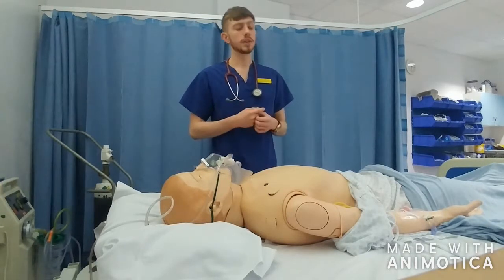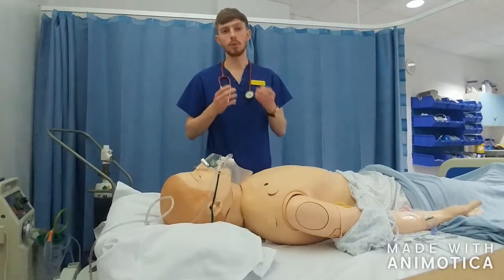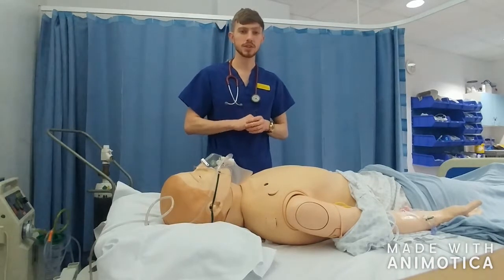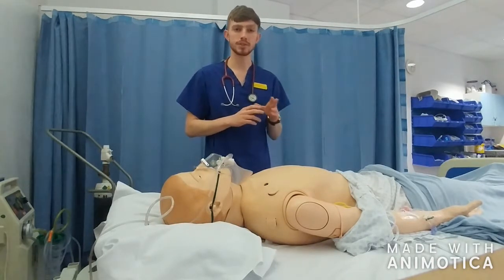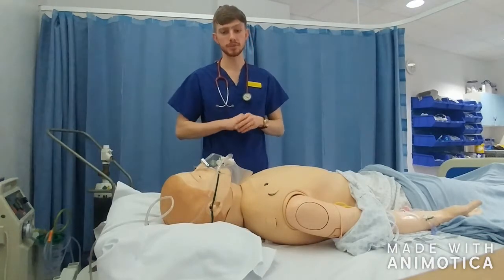If you're in hospital, then you need to remember to start resuscitating with a 1-to-1 ratio of blood products. So this is, for every 1 bag of red blood cells, you need to give 1 bag of fresh frozen plasma.